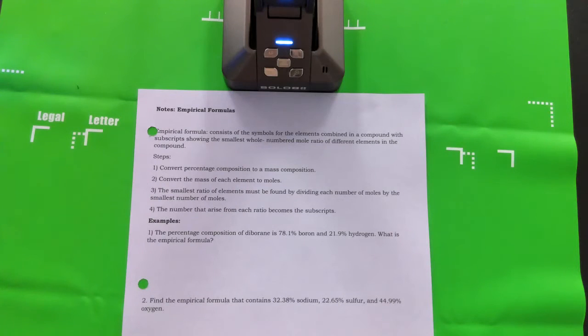In this video, I'm going to show you how to find empirical formulas for compounds. Where we left off was finding our percent composition of our different elements within a compound. So we know that if, for example, a certain compound is 75% iron, that 75% by mass of that compound will be iron. So we'll be using our percent compositions today to then determine empirical formulas of a compound.